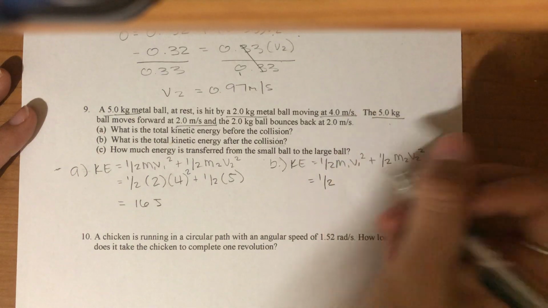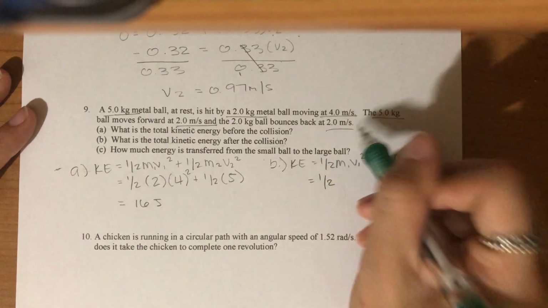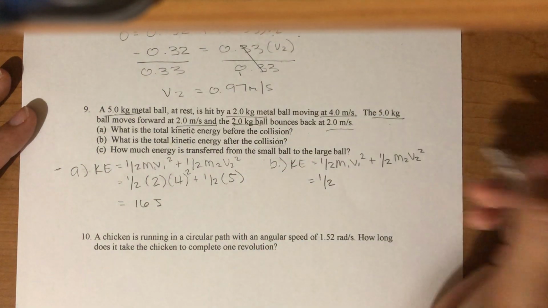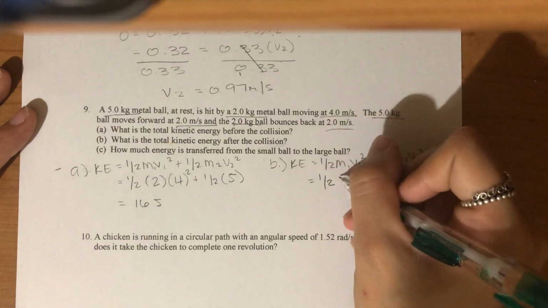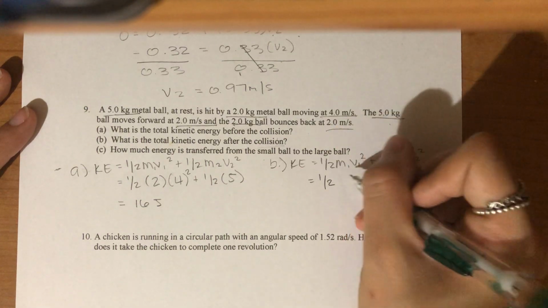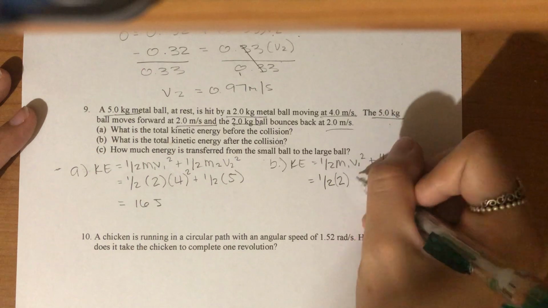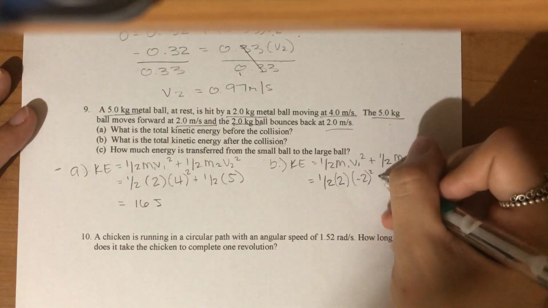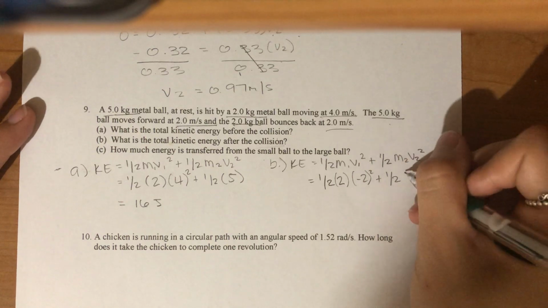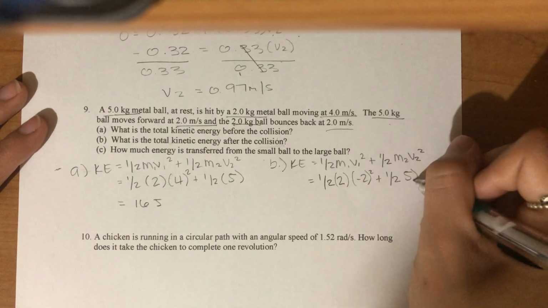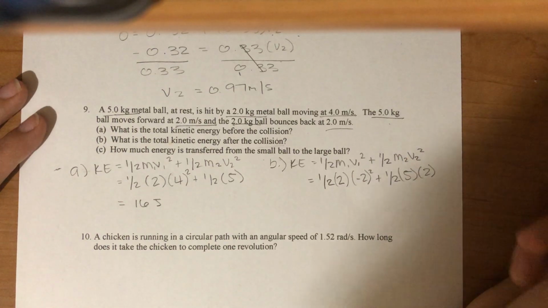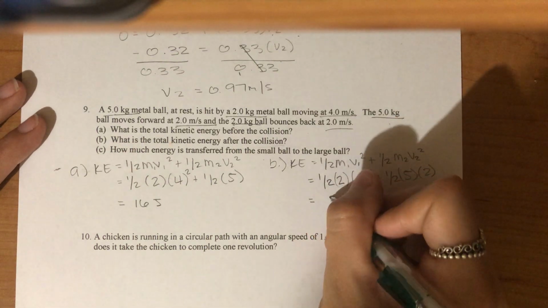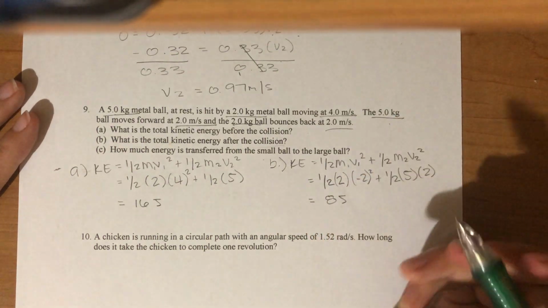So now we're just going to plug this information into the equation, and that is going to be half of 2 times negative 2 squared plus half of the second mass, which is 5 times 2 squared. And that'll equal 8 joules.